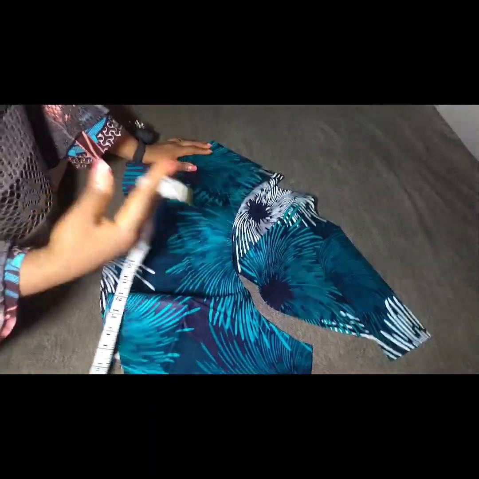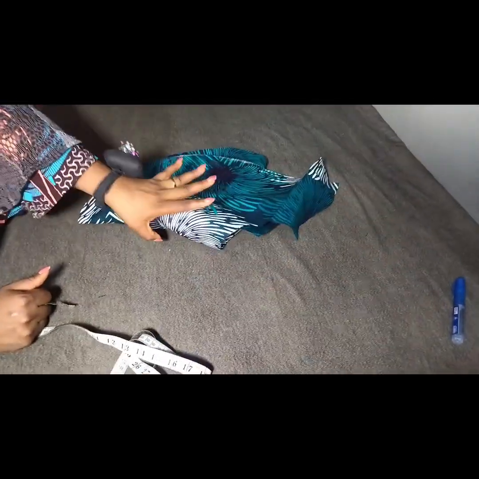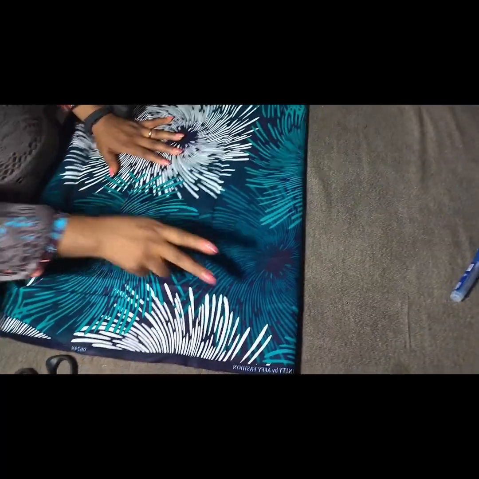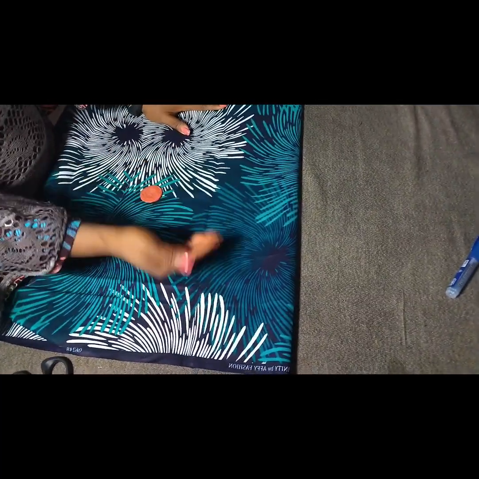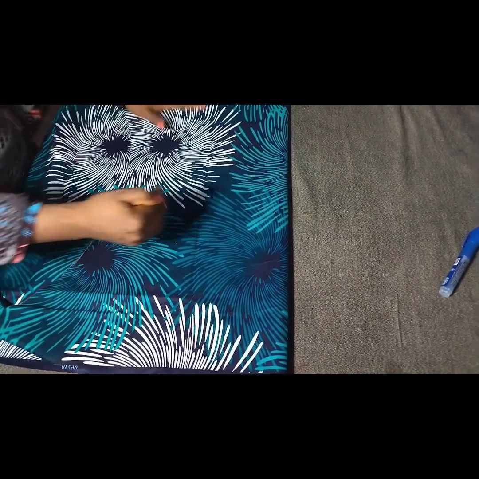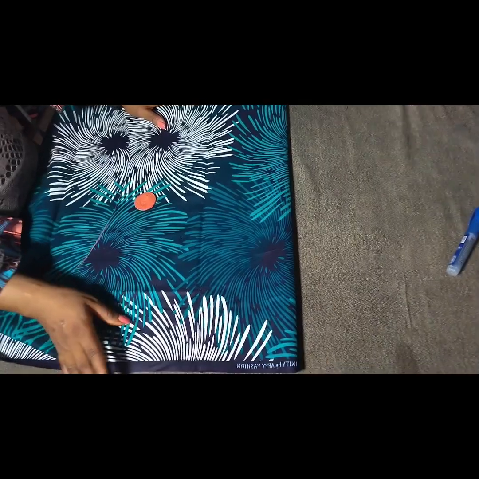So here it has given me an extra 2.5 inches, which is going to be for my zip allowance, 1 inch on the left and 1 inch on the right. So with this 6.28 formula, you don't need to add zip allowance. So here we are. Next we're going to be drafting the second peplum.